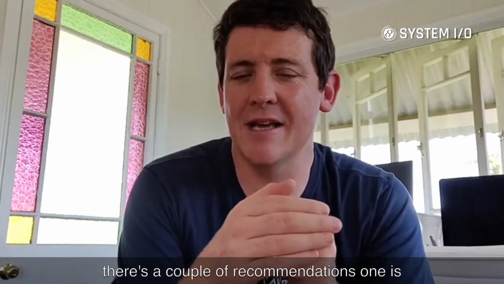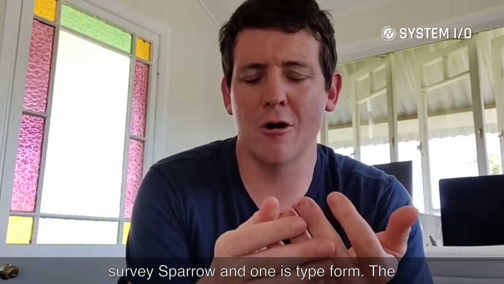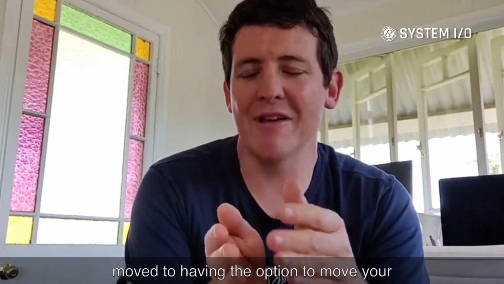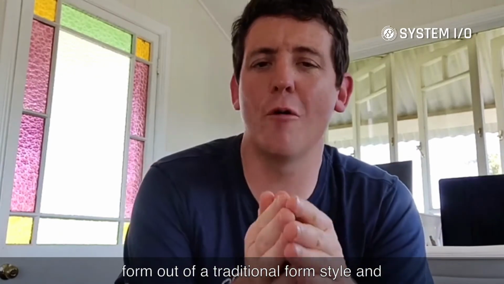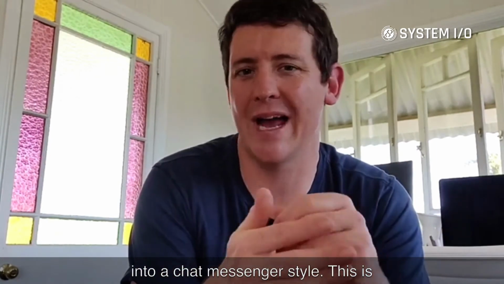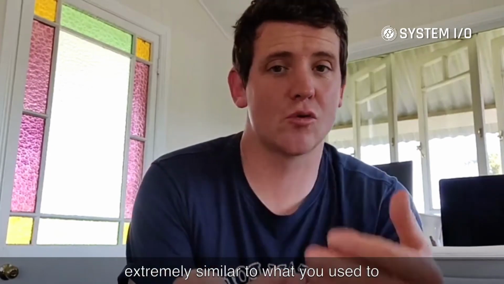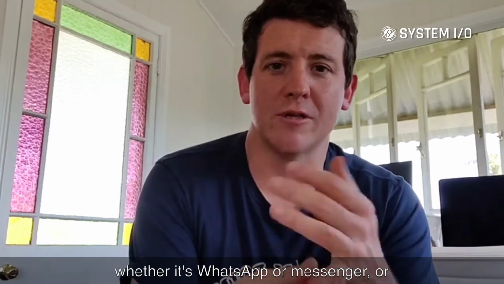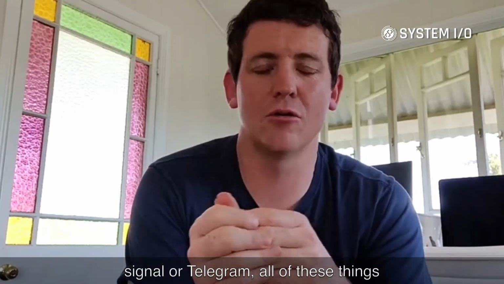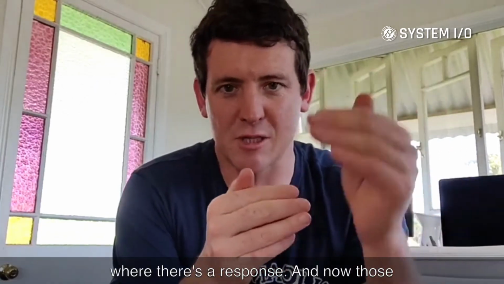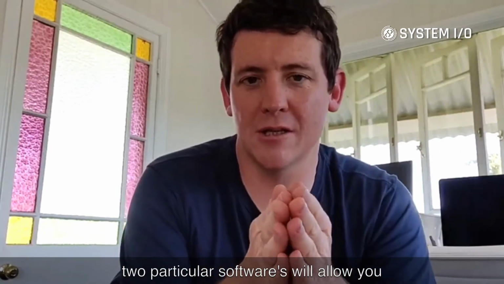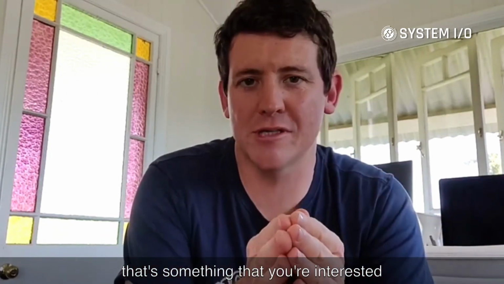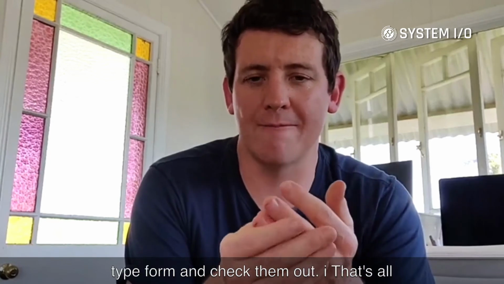If you want to go fancy, there's a couple of recommendations. One is Survey Sparrow and one is Typeform. The reason I like these is both of these have moved to having the option to move your form out of a traditional form style and into a chat messenger style. This is extremely similar to what you're used to doing with any messenger service, whether it's WhatsApp or Messenger or Signal or Telegram, all of these things where there's a response. And now those two particular softwares will allow you to set up your forms in that format. If that's something that you're interested in, then head over to Survey Sparrow or to Typeform and check them out.